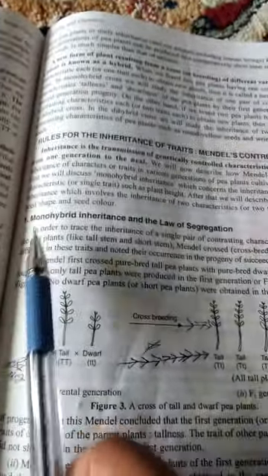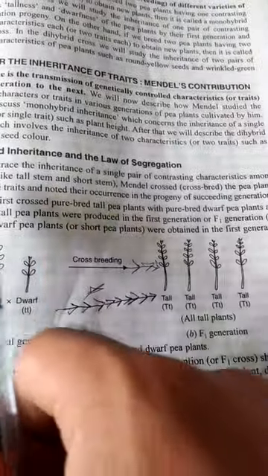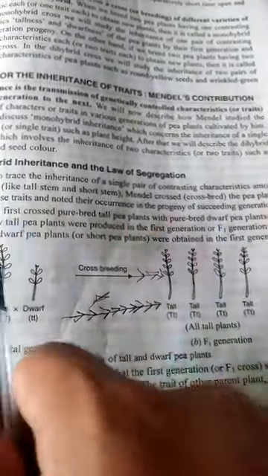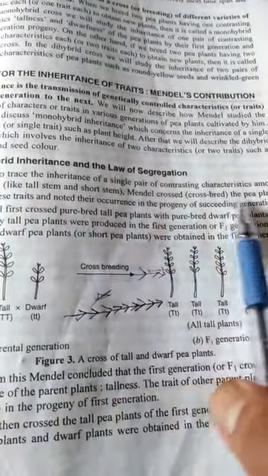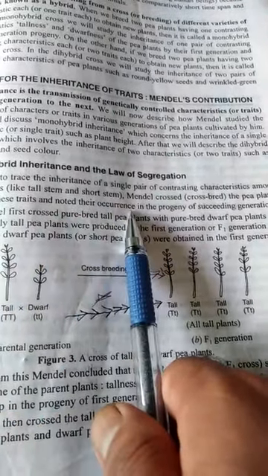First, we will discuss monohybrid inheritance. It's the law of segregation. In order to trace out the inheritance of a single pair of contrasting characteristics among the pea plants, Mendel crossed pea plants differing in various traits and noted their appearance in the progeny of succeeding generations.